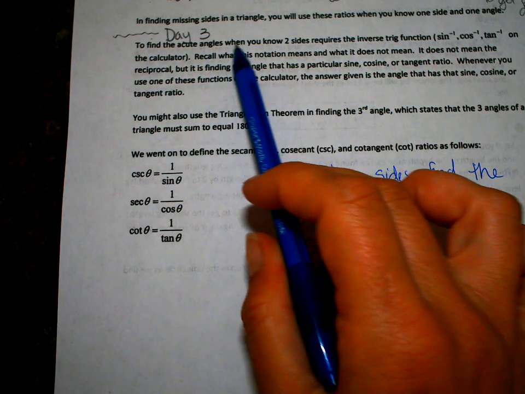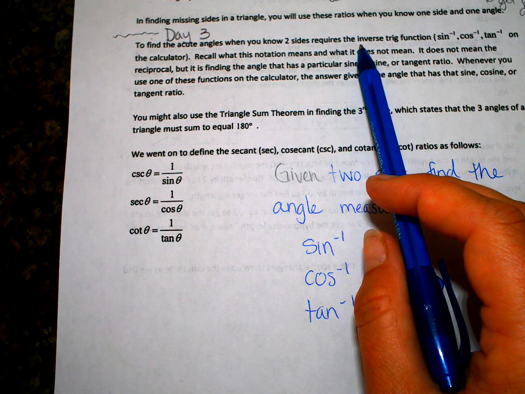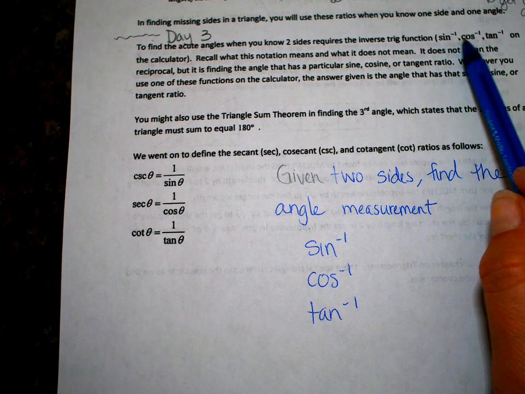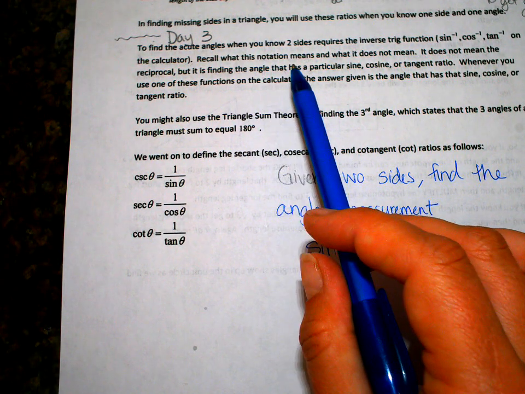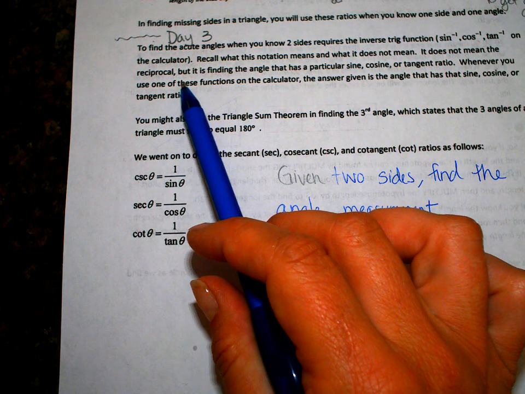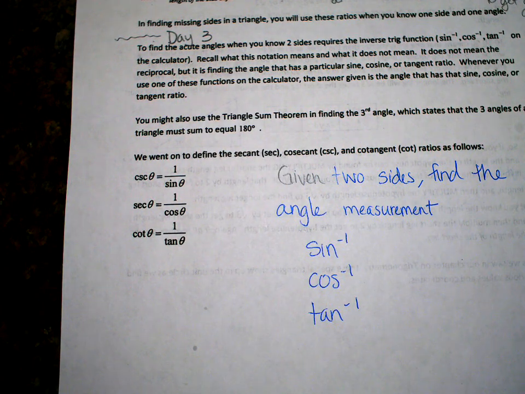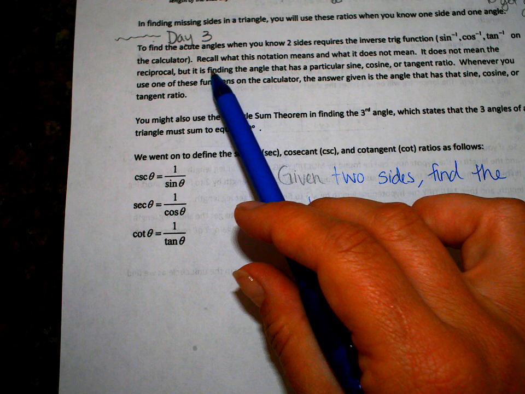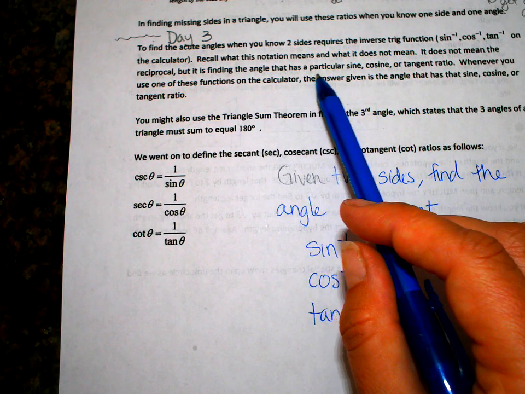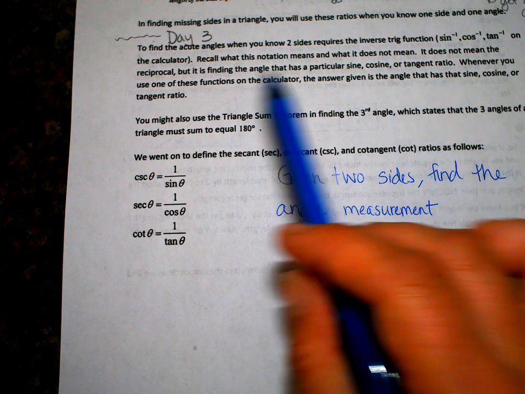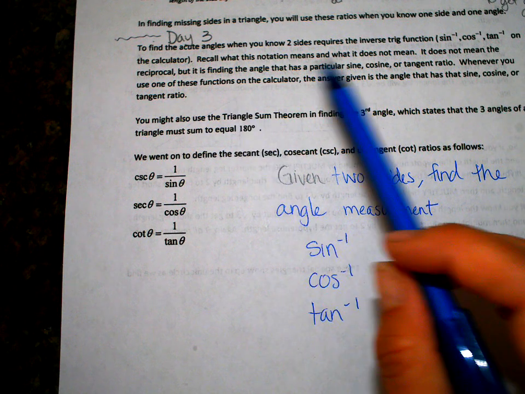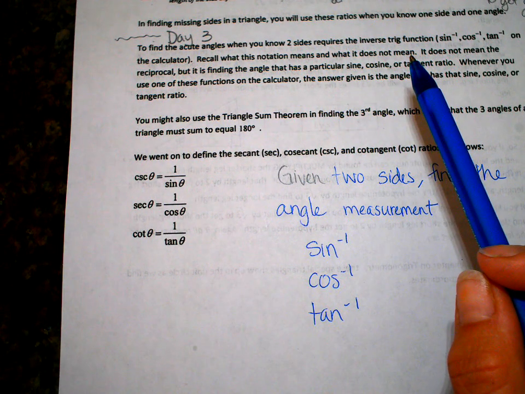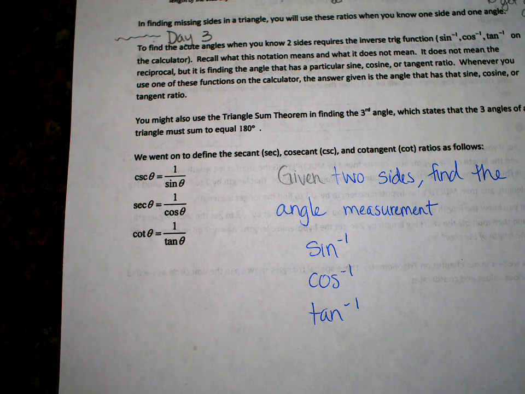To find the acute angles when you know two sides requires the inverse trig function. Inverse of sine, inverse of cosine, inverse of tangent. Recall what this notation means and what it does not mean. It does not mean the reciprocal. I'm not flipping the fraction over, or finding the opposite. It is finding the angle that has a particular sine, cosine, or tangent ratio. Whenever you use one of these functions on a calculator, the answer given is the angle that has that sine, cosine, or tangent. So I'm going to do a couple from your homework.